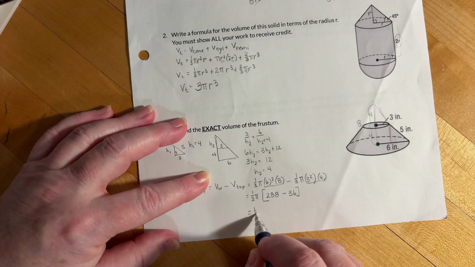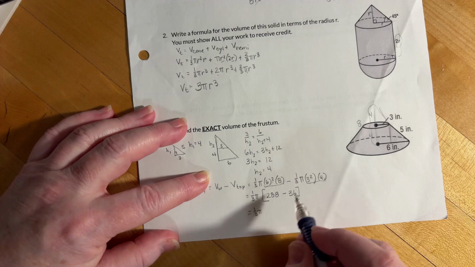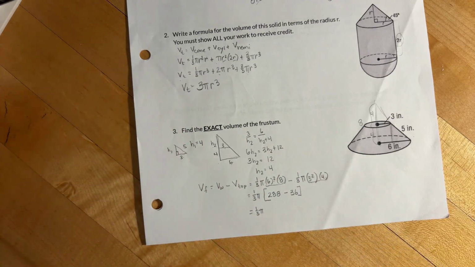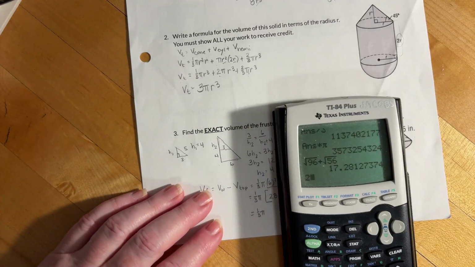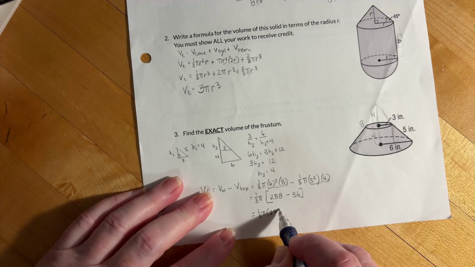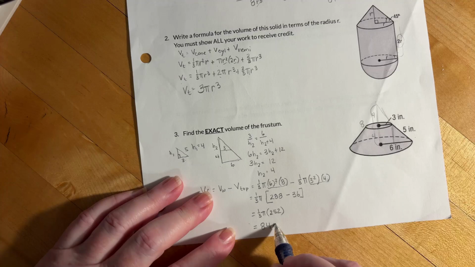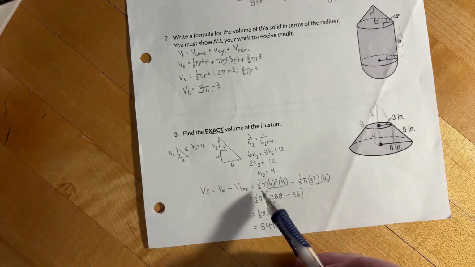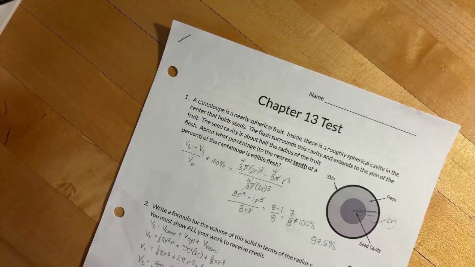So I get 1/3 pi times, sorry, 288 minus 36. Get out a handy dandy calculator. 288 minus 36 is 252. And then I divide that by 3, and I get 84 pi inches cubed. Okay, because remember, this is inches times inches, then times inches.